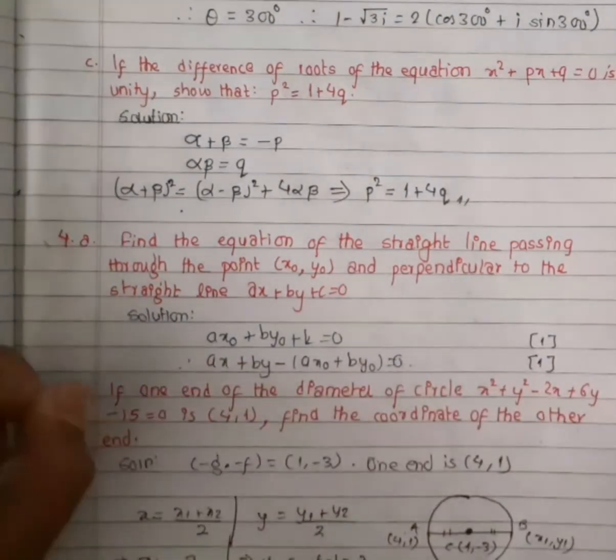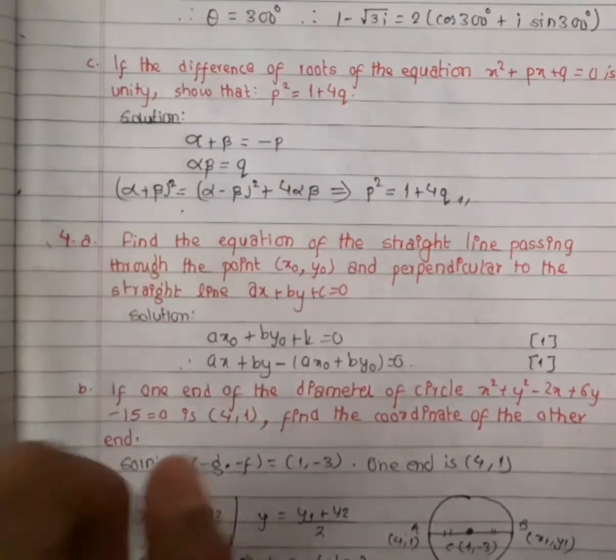That's why it is in rough type. You can easily understand. The question is very easy.